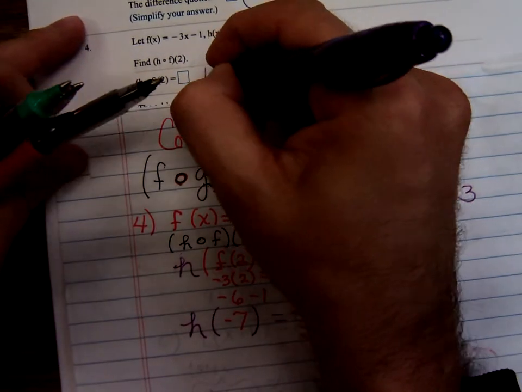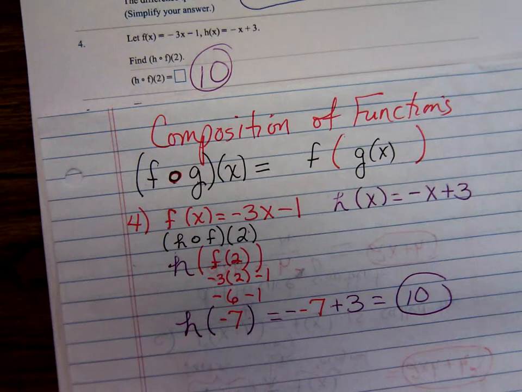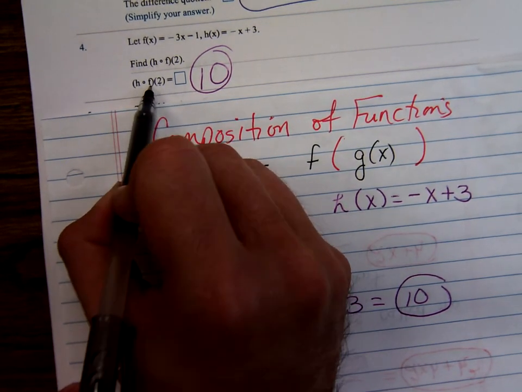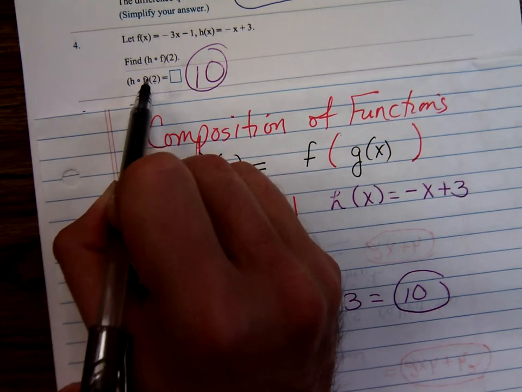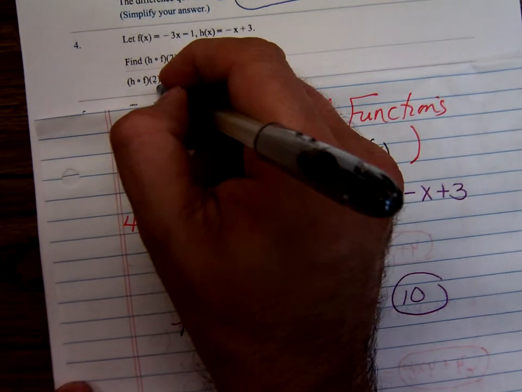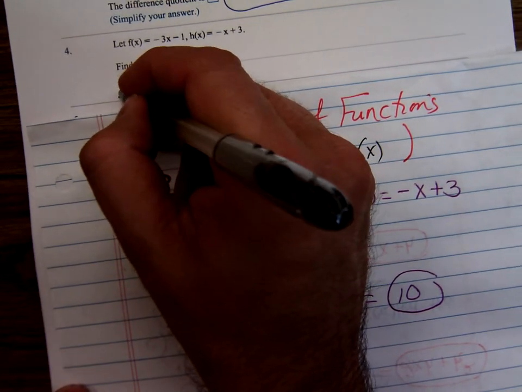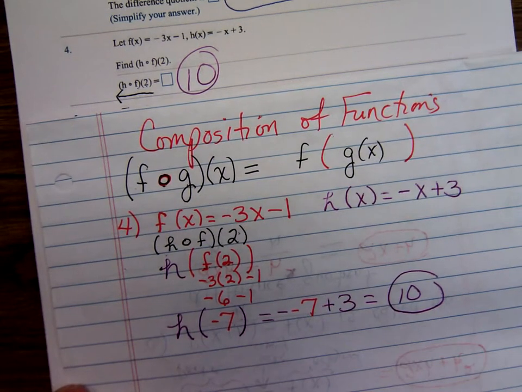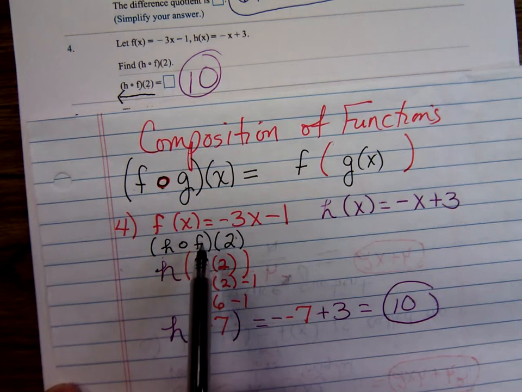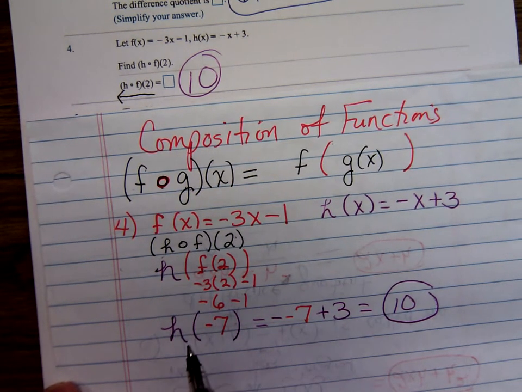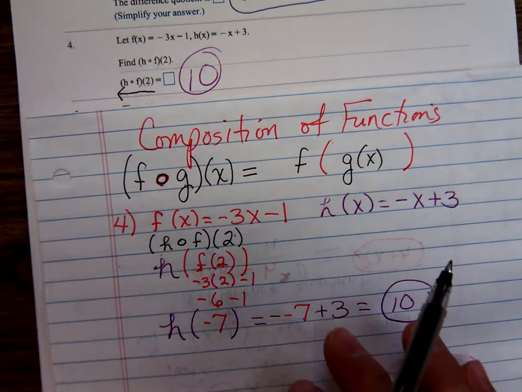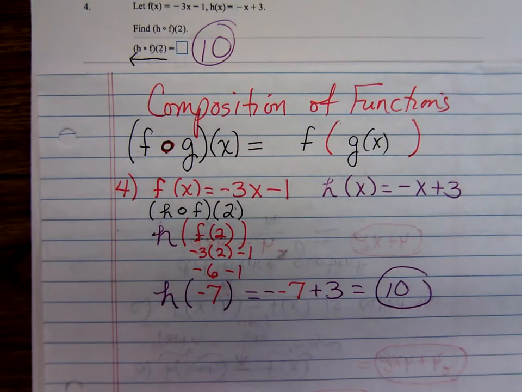In words, what did I just do? Take the 2, plug it into the function beside it. Take that answer, plug it into the function beside it. You start with the number, and you're working to the left. Okay? Take the 2, plug it into the function beside it. Take that answer, plug it into the function beside it. Any questions there?